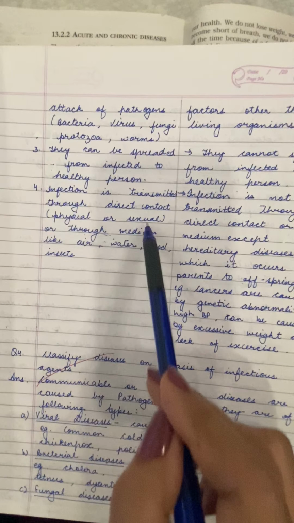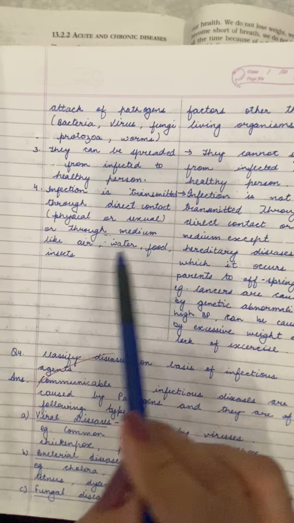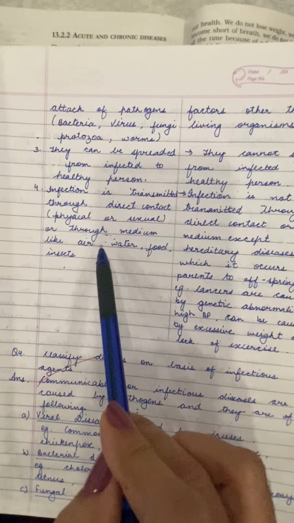So that is physical or sexual contact, or even through a medium like air, water, food, and insects. These are the causes or the agents of the infectious diseases.